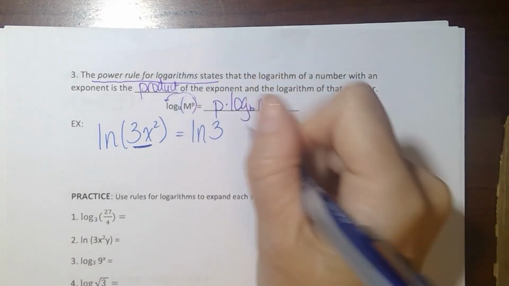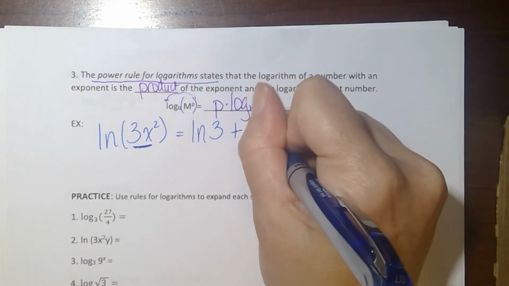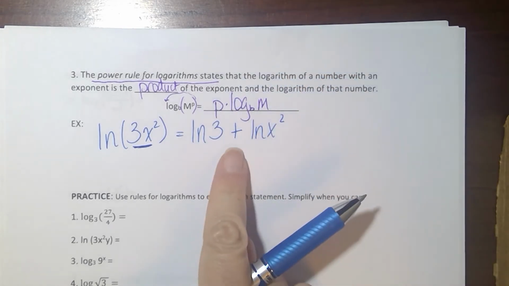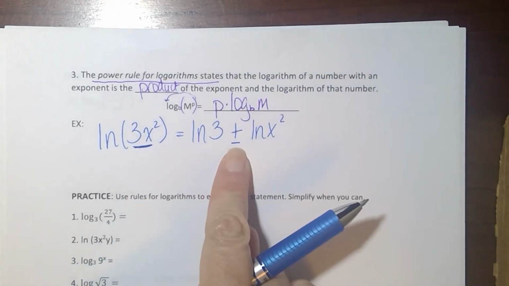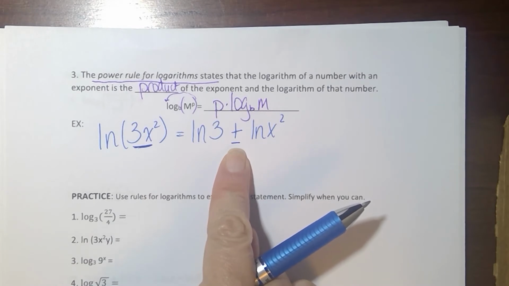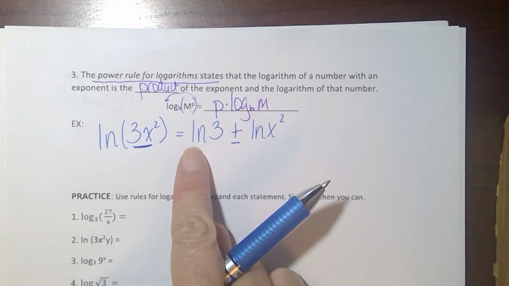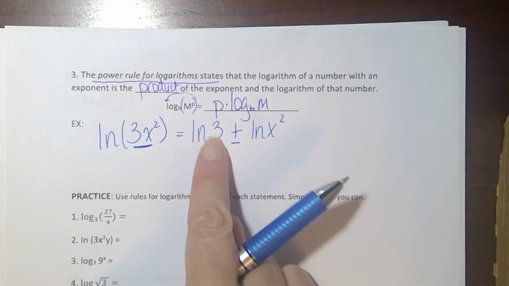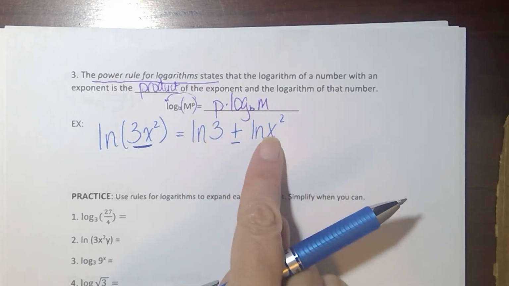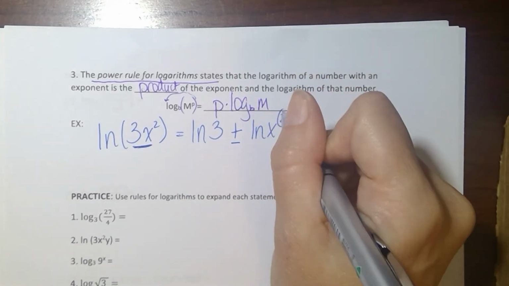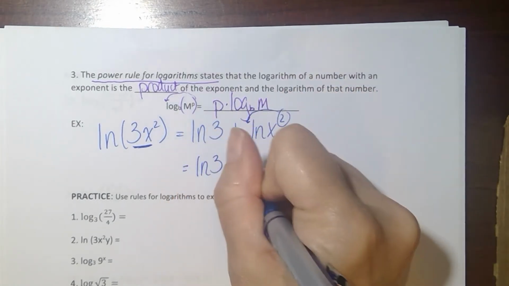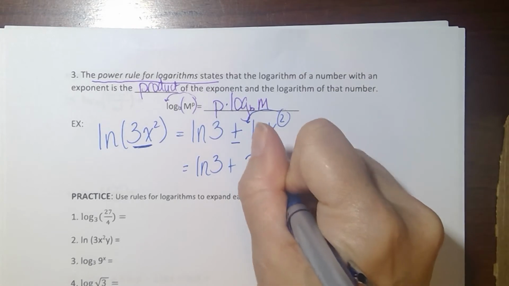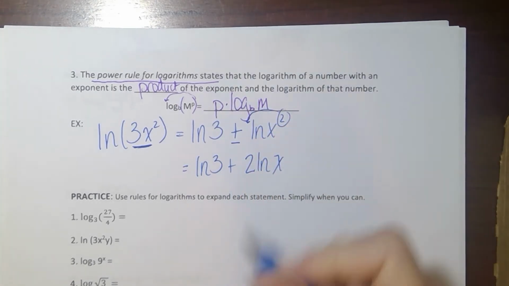Natural log 3 plus natural log x squared. I chose addition because multiplication pairs with addition. That's my product rule. We've got ln, that's natural log base e. Cannot simplify here, cannot simplify here, but I can use my power rule. Here's where I use my power rule. I've got natural log 3 plus 2 natural log x.